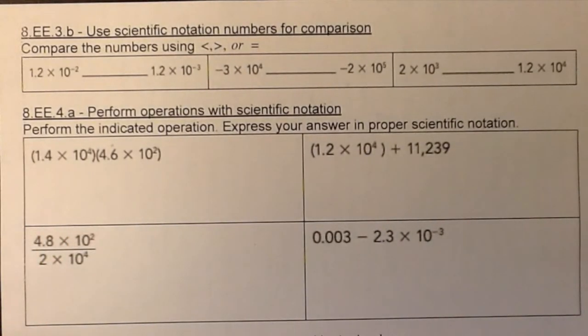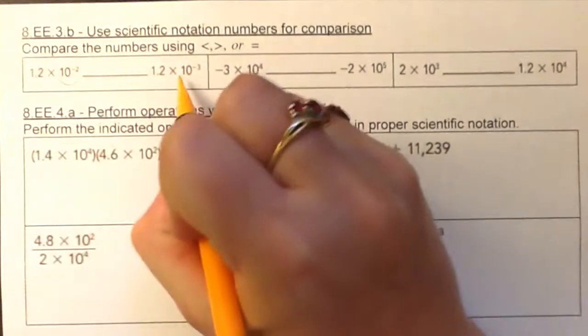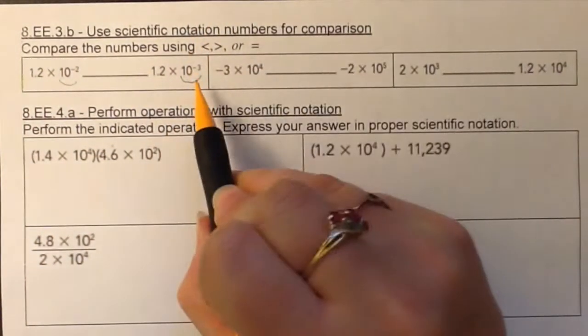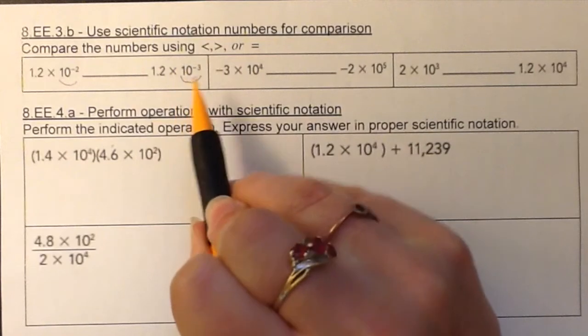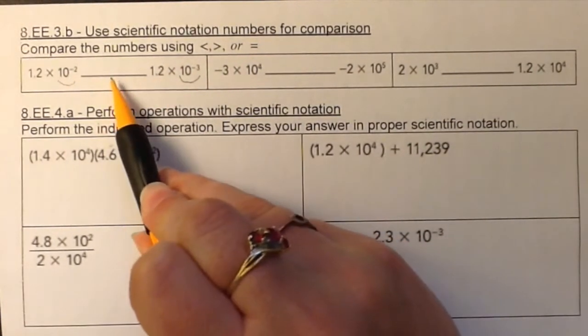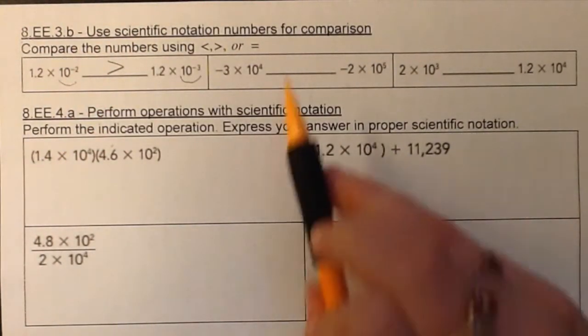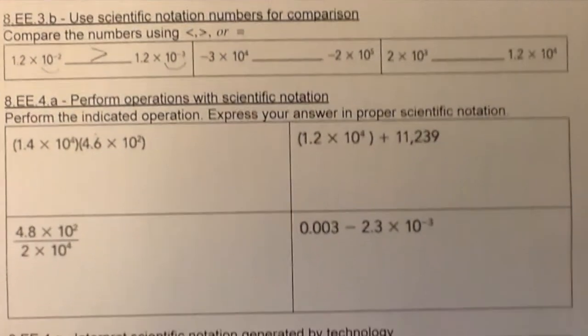Just in the same way that 1,000 is bigger than 700, even though 1 is not bigger than 7, it's about the place, right? So actually just looking at 10 to the -2, 10 to the -3, the -3 is actually smaller, right? Because that means this decimal needs to move that way 3 places. So the -2 is bigger. So go ahead and finish that up with the other two.